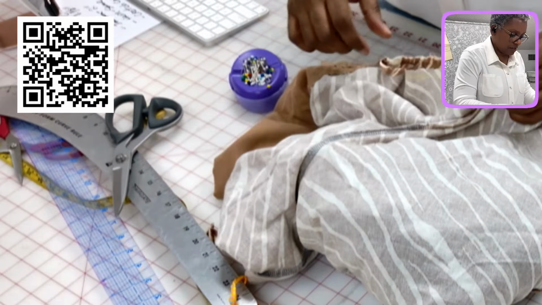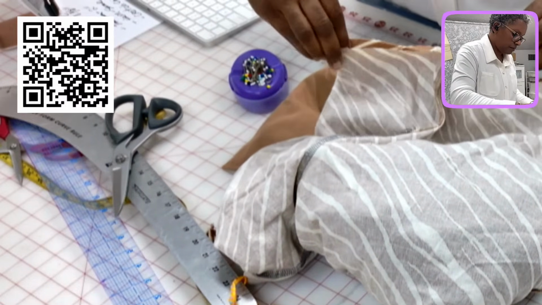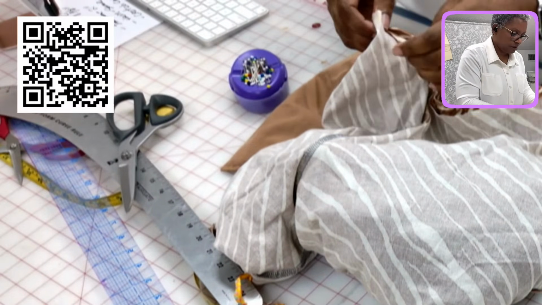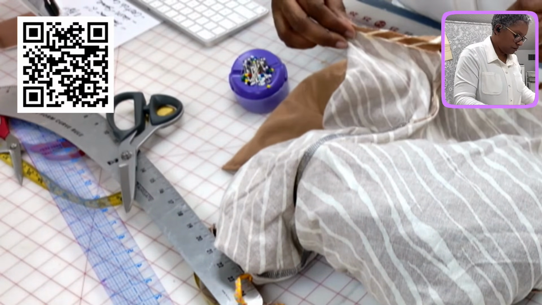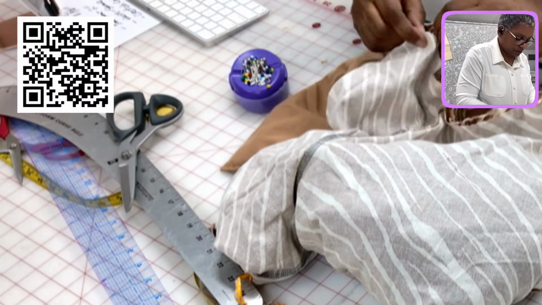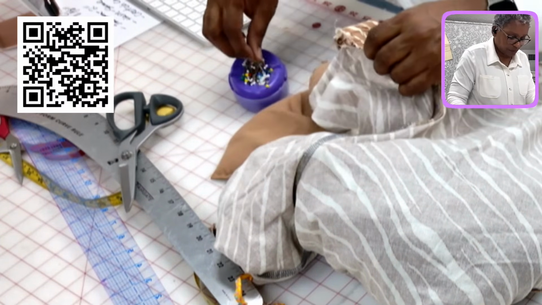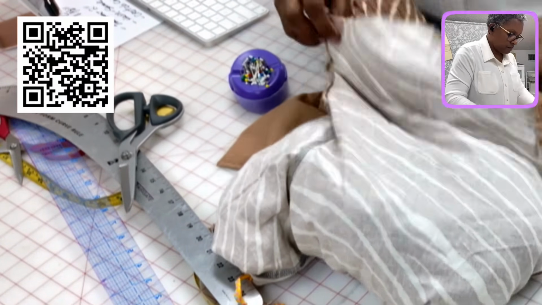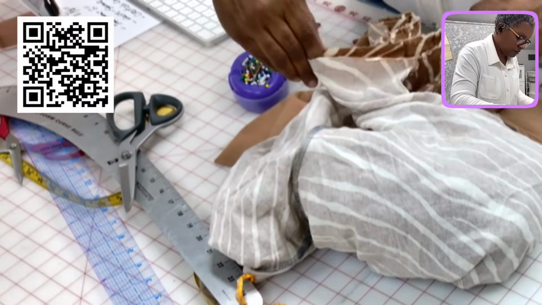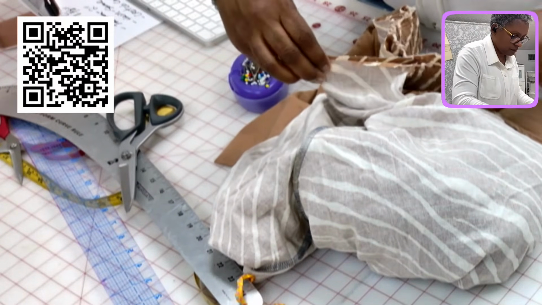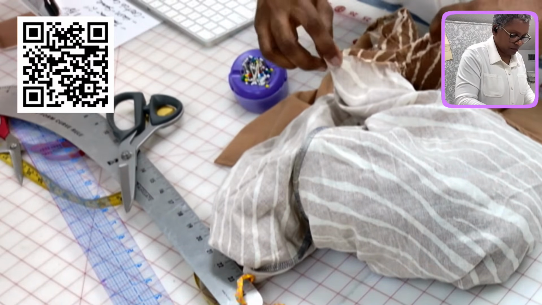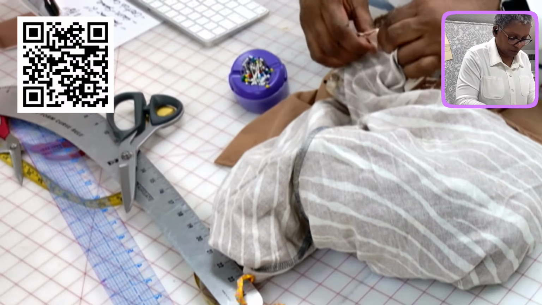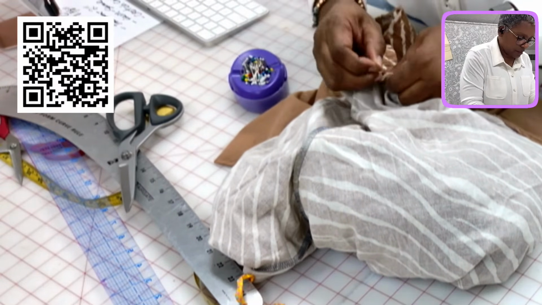All right, let's get this center. All right, that's easy enough.